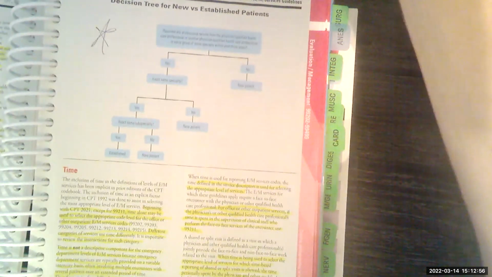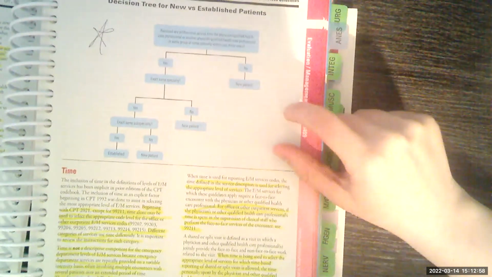So if you are looking at your guidelines, first of all, I wanted to point out on page 7, there is a decision tree for new or established patients. Definitely read through this. It is super helpful in clarifying if a patient is new or established, and just makes a lot of sense. So I would just pay attention to this.